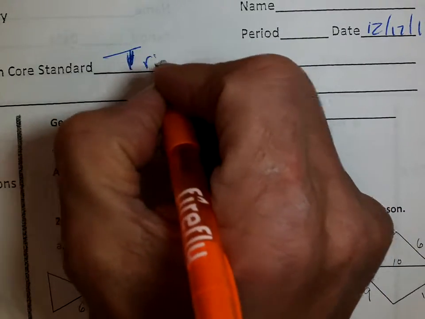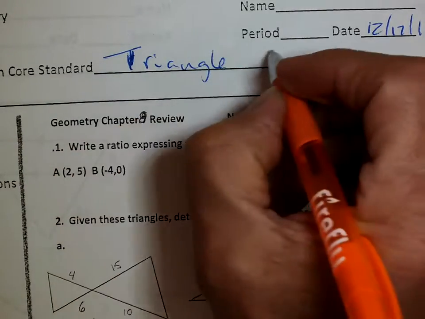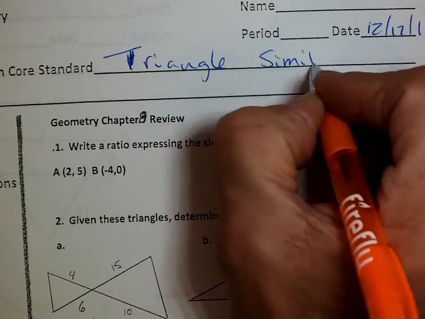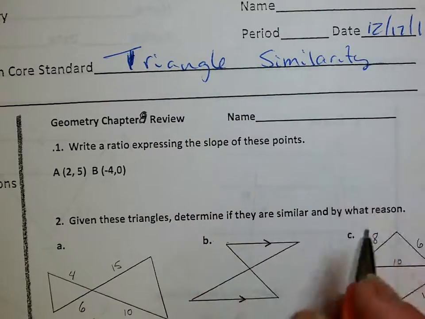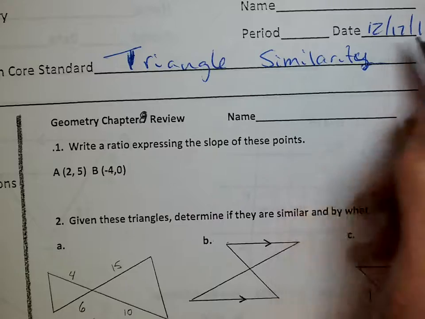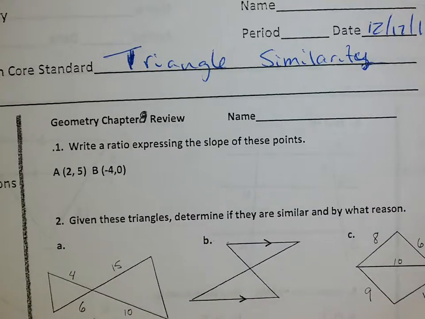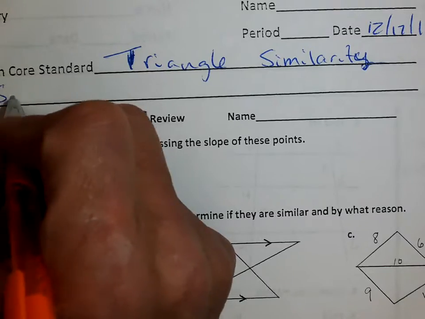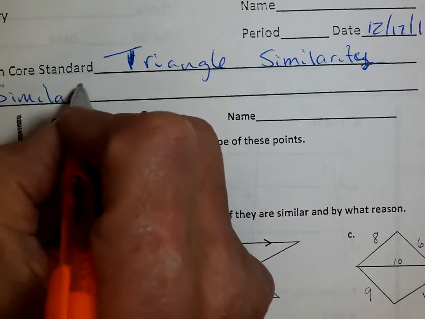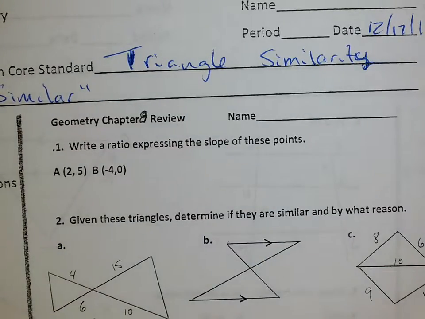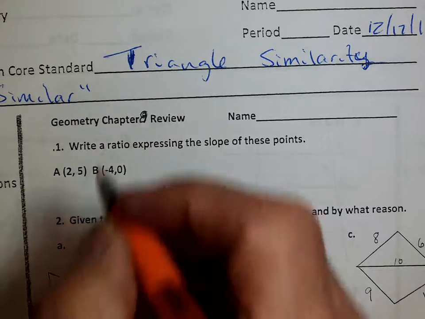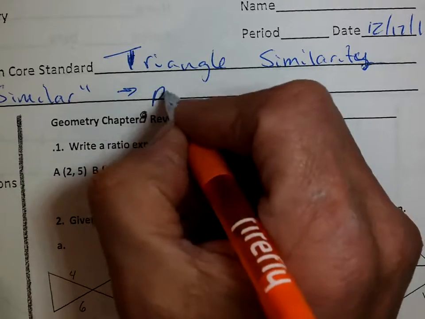Triangle similarity. That's what this chapter is all about. So if things are similar, then they are proportional, okay? If any two figures are similar, we know they're going to have the same shape but different size. We've talked about that. Same shape, different size. But the big thing we will learn is that they are proportional.